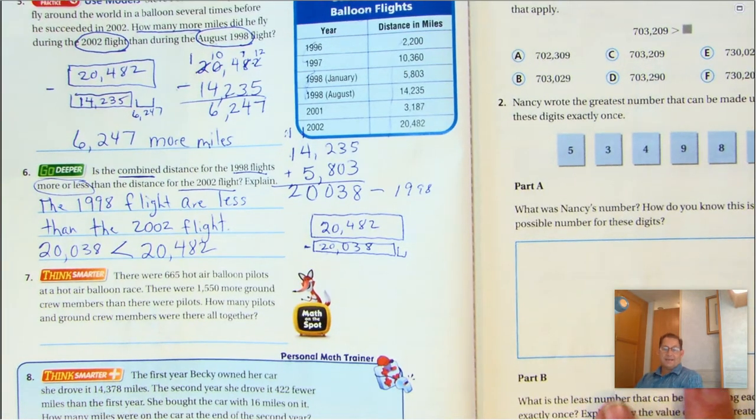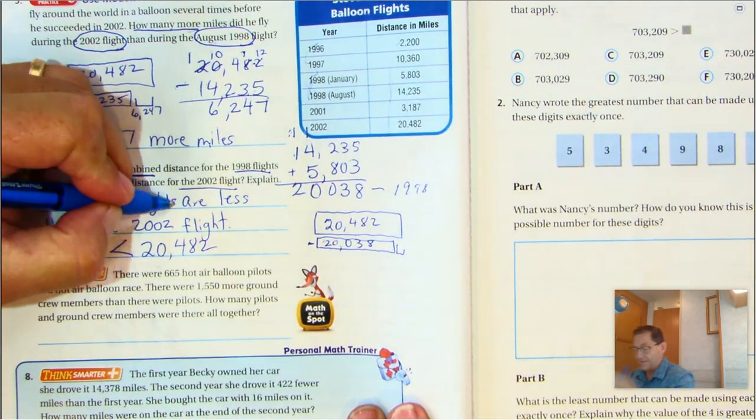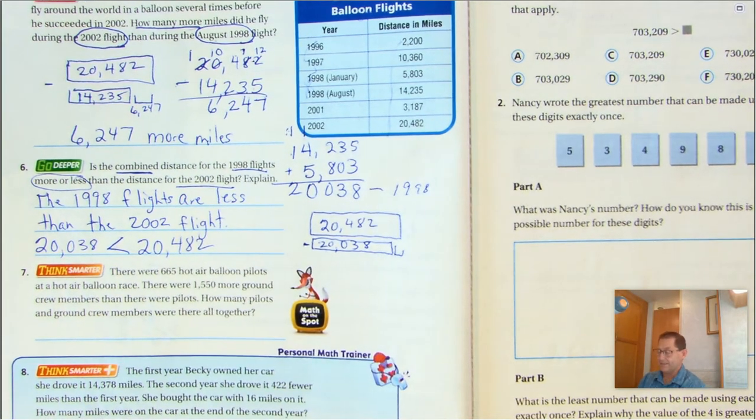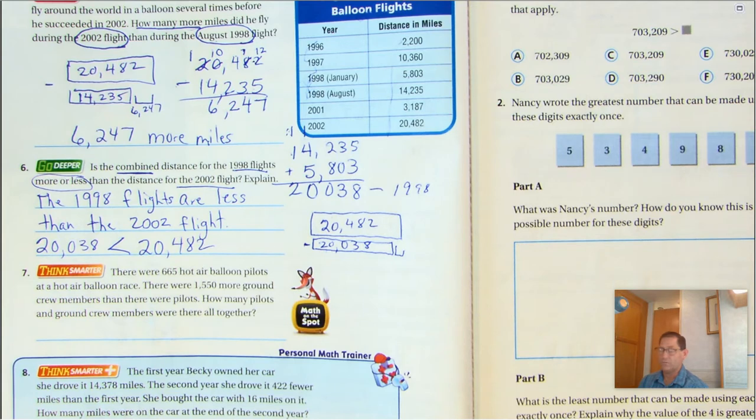The 1998 flights are less than the 2002 flight because 20,038 is less than 20,482.